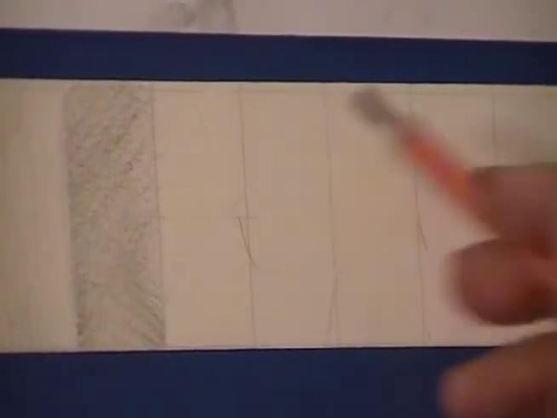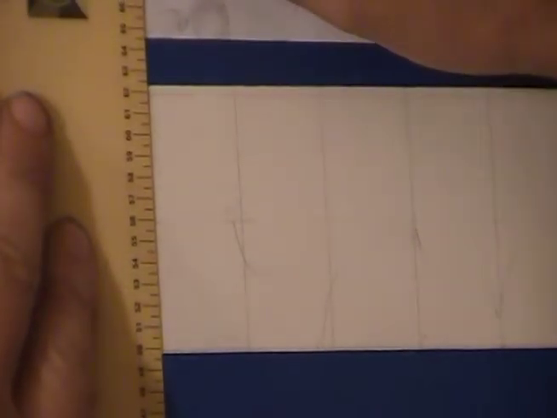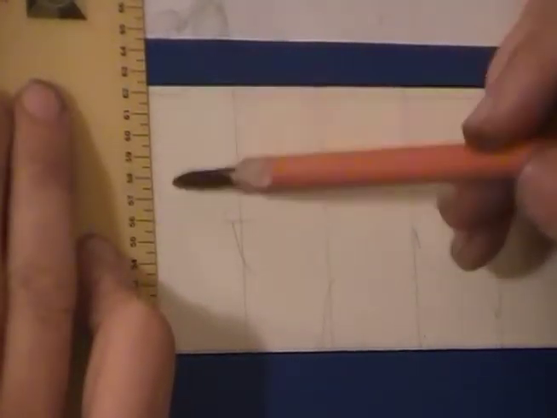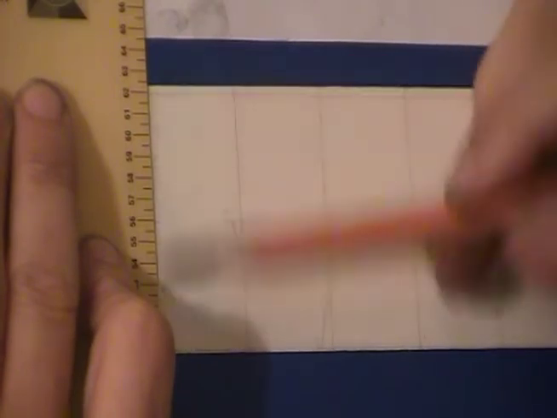Okay, with the next one, this is an HB and an HB. I'm going to try this with an HB and see what we can get. Again, I hope that my back is not in your way. I'll kind of move out of the way. You see that? And I'm just going to go up and down like this. I think it's easier than the whole crosshatch thing.